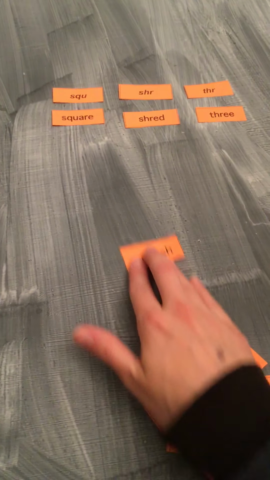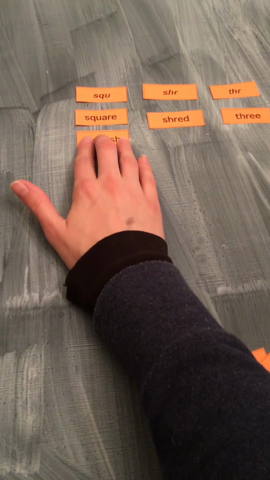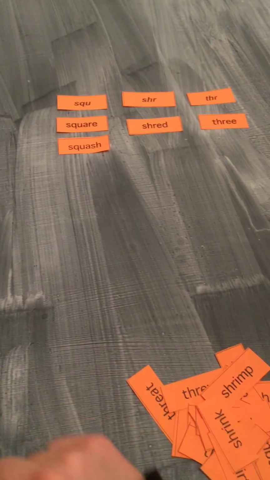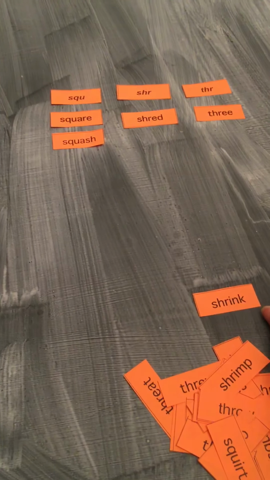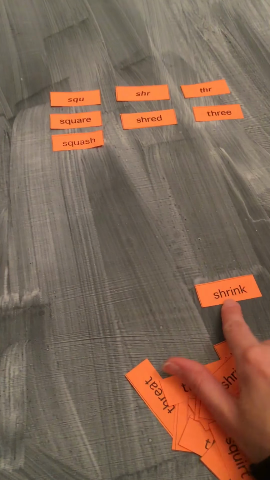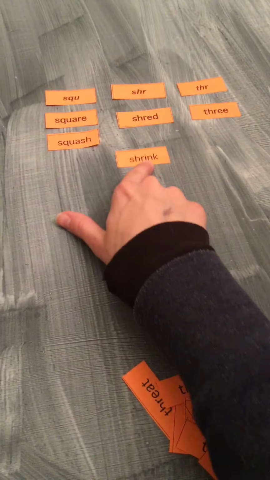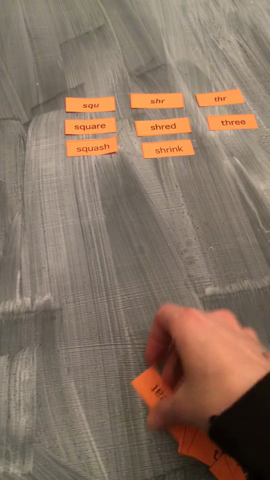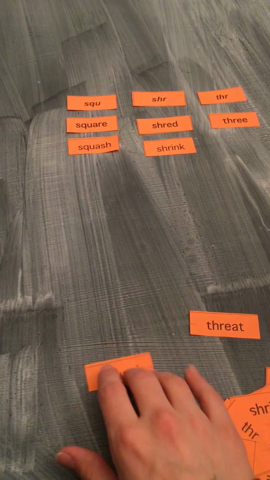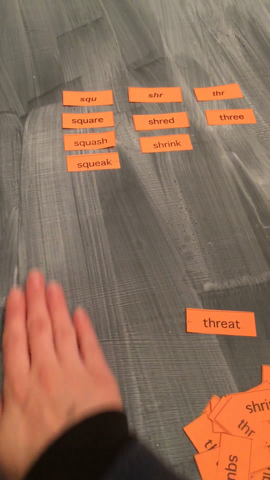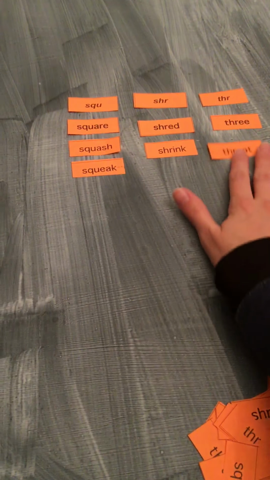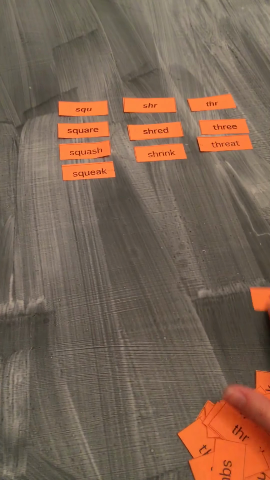Okay, so we have squash. I really want you to listen to the sounds and try and predict where Miss Sel's going to put them. Shrink, shrink. We have squeak, threat. You hear those sounds?